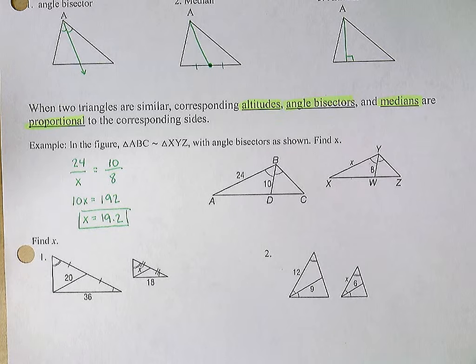Very similar to what we have been doing these past few sections, right? Setting up a proportion, cross multiplying, and solving. Any questions on how I set up example 1?